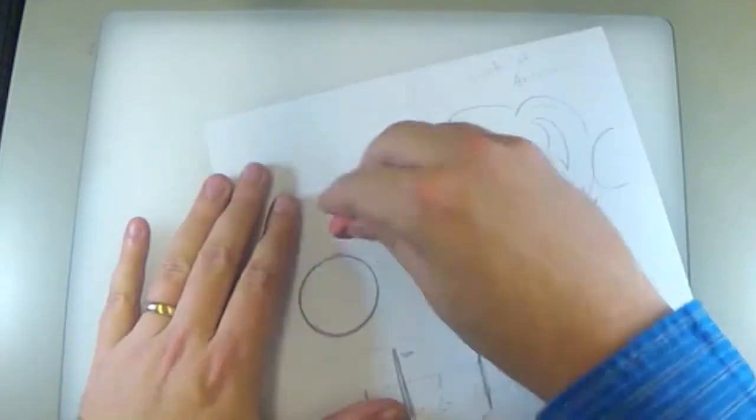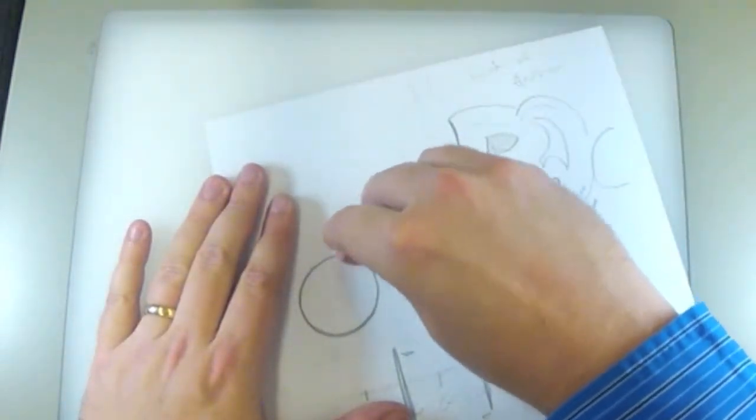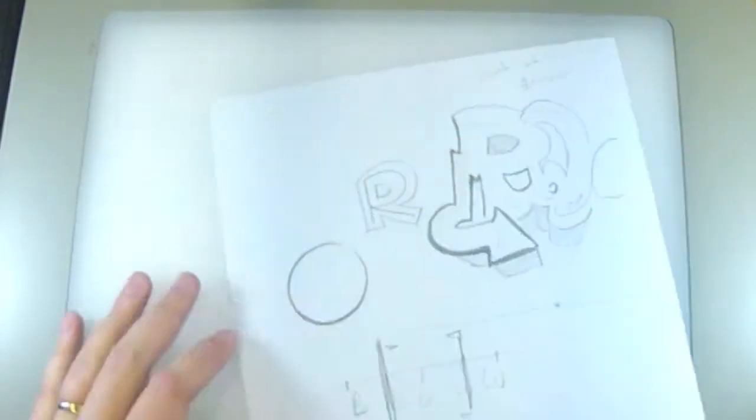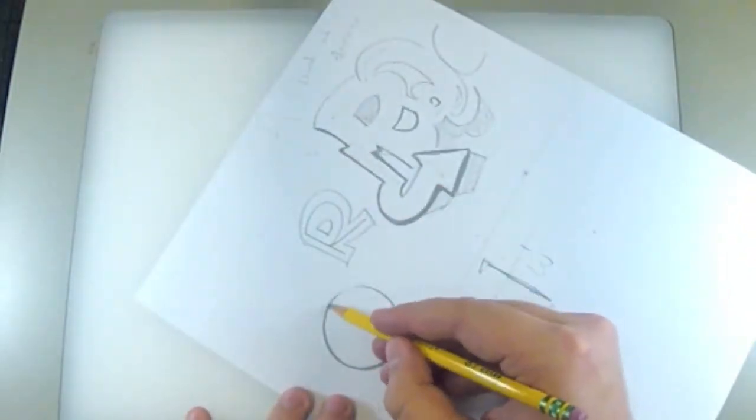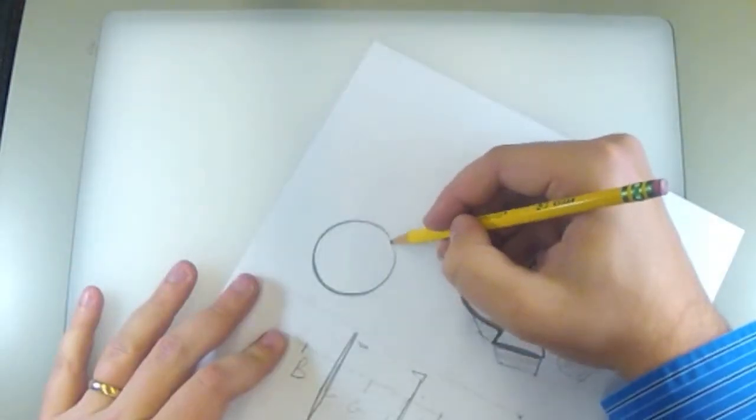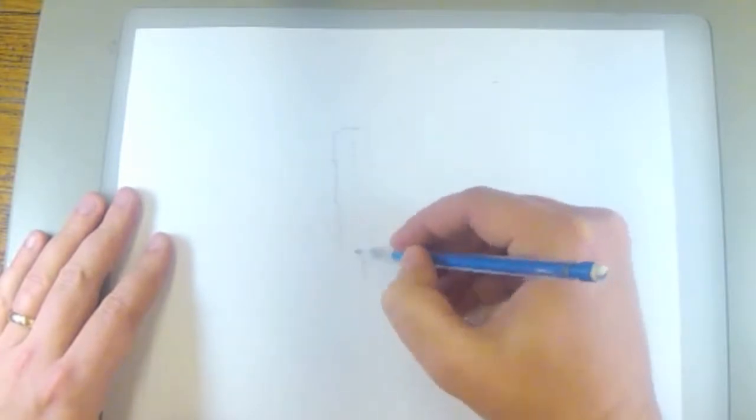Rotate your paper so that you can get some nice clean lines. And then finally I'm going to demonstrate a point of tension here. This is where the light directly hits. I erased a little bit of the line, made it very light. It makes it look 3D.